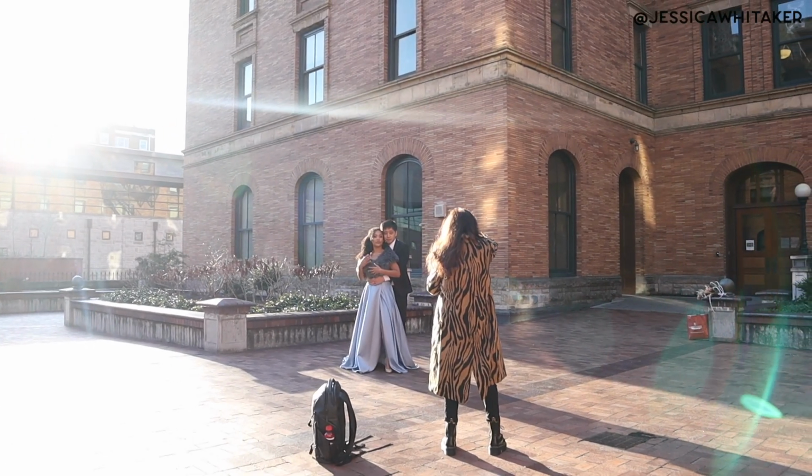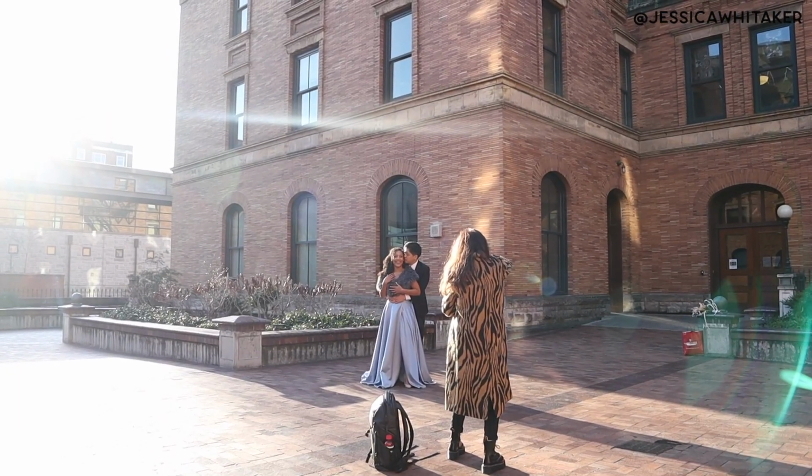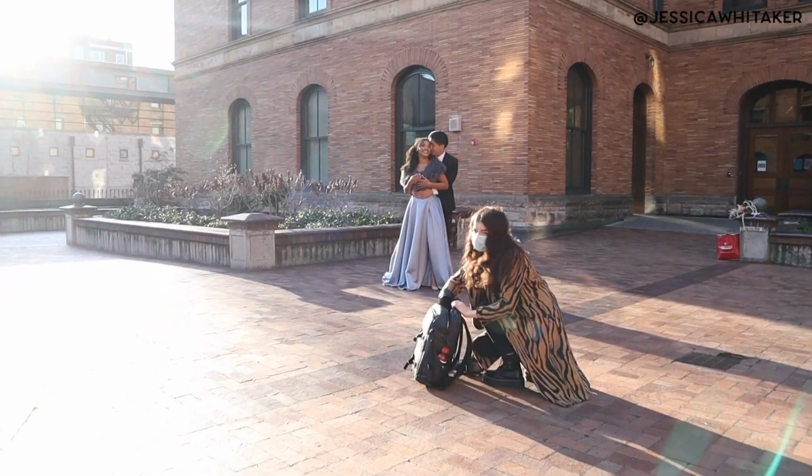Now it's time for some backlighting. So we're starting with the 35 and then I'm switching to the 50, standing in the same spot to get the same image for that true lens comparison side by side.